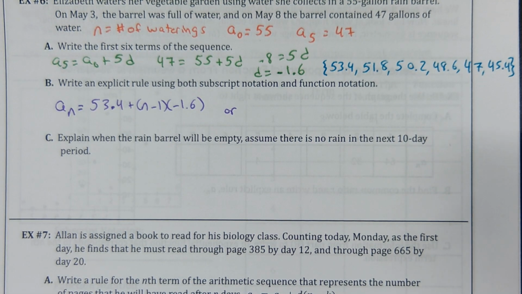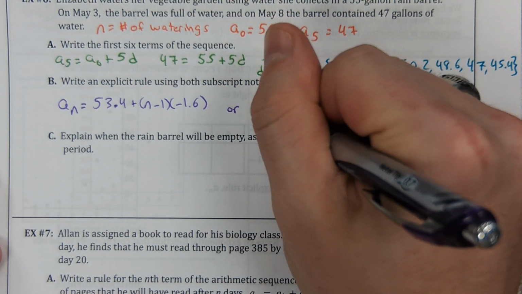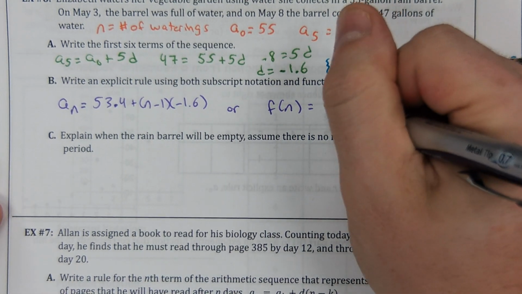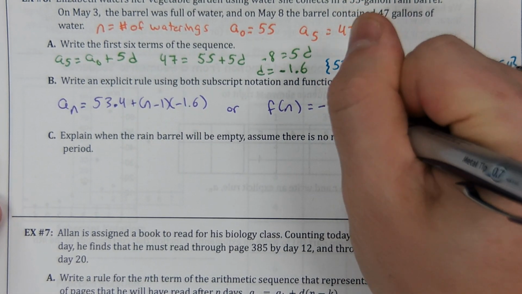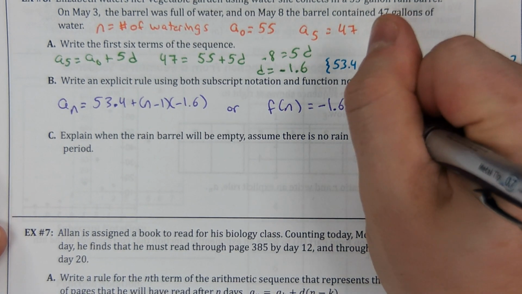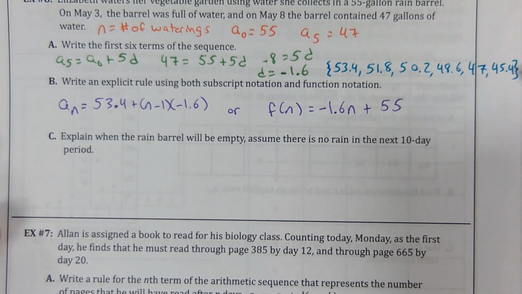Or the easy one. Common difference acting as your slope, negative 1.6 n plus the term you have before the first watering, which is 55, because the barrel's full at 55.